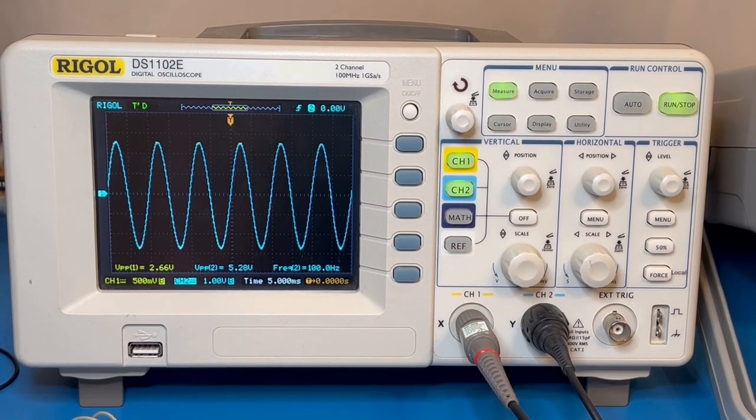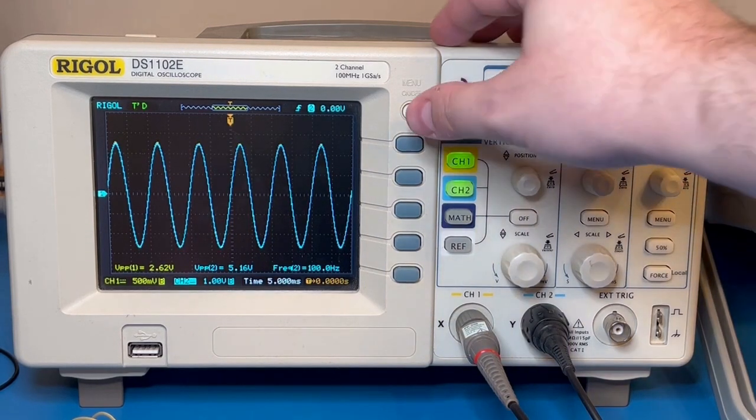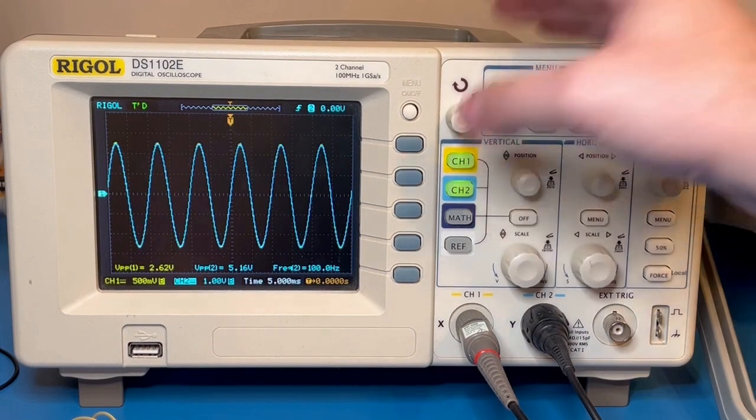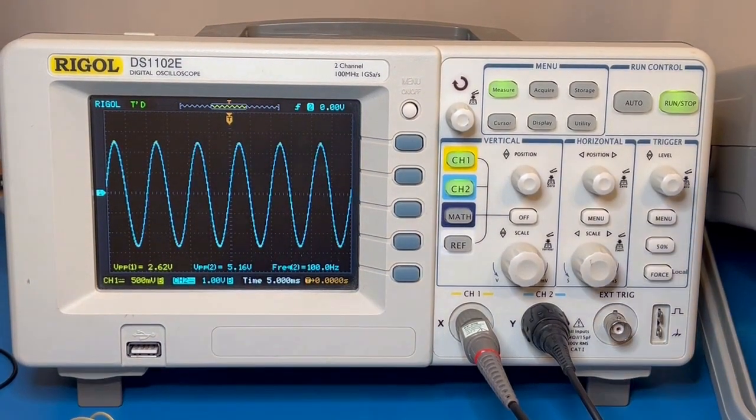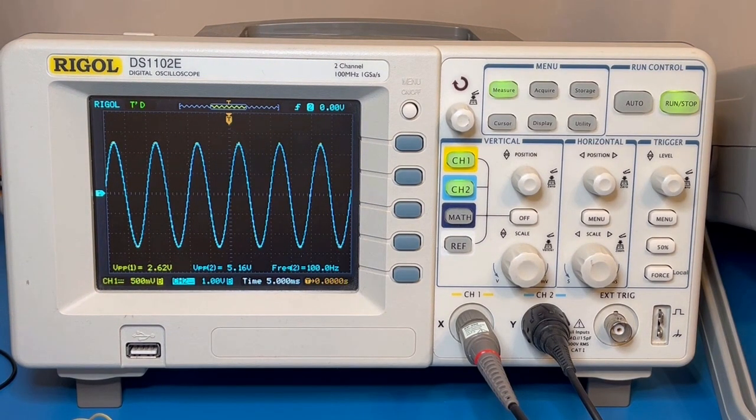So, we've set the scaling factors of the oscilloscope to negate the gain of 2 so that the two signals go on top of each other again. We're starting off at 100 Hz. Things look good and solid at 100 Hz, which is what we expect for low frequency. Input is 2.62 volts, output is 5.16 volts.